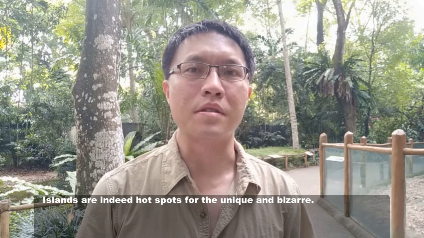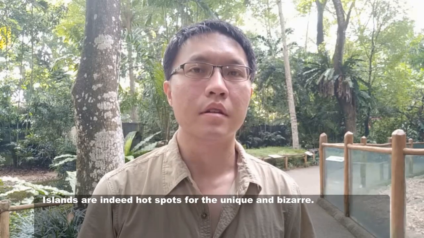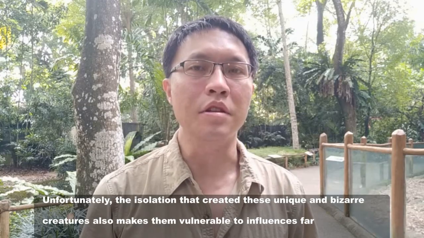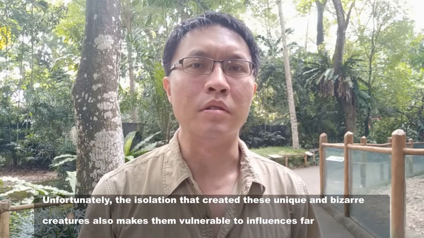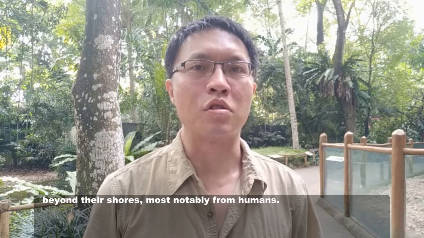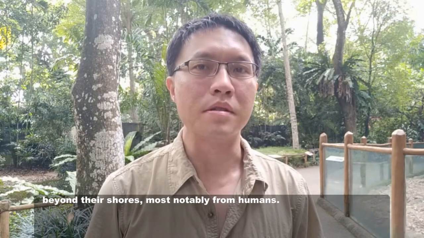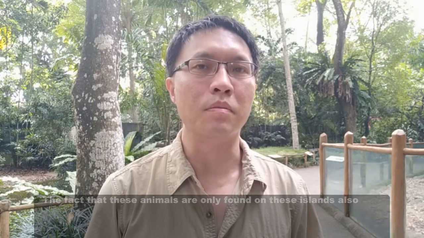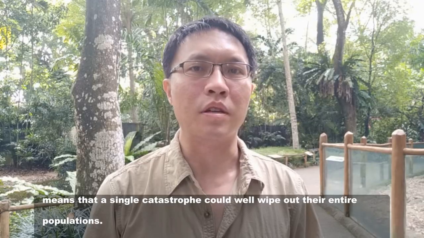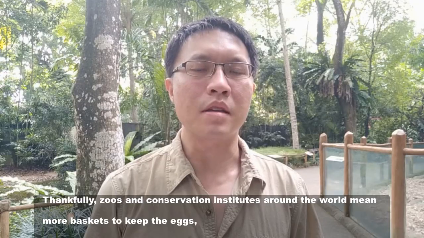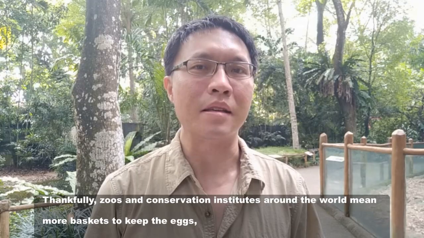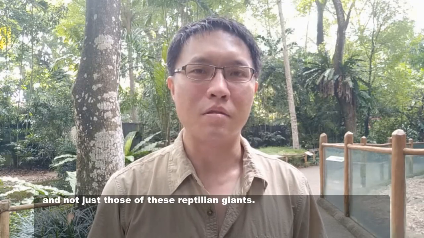Islands are indeed hotspots for the unique and bizarre. Unfortunately, the isolation that created these unique and bizarre creatures also makes them vulnerable from influences far beyond their shores, most notably from humans. The fact that these animals are only found on these islands also means that a single catastrophe could well wipe out their entire populations. Thankfully, zoos and conservation institutes around the world mean more baskets to keep the eggs, and not just those of these reptilian giants.